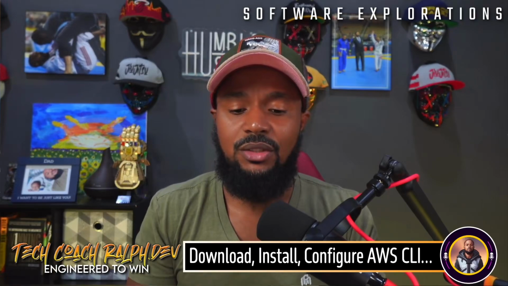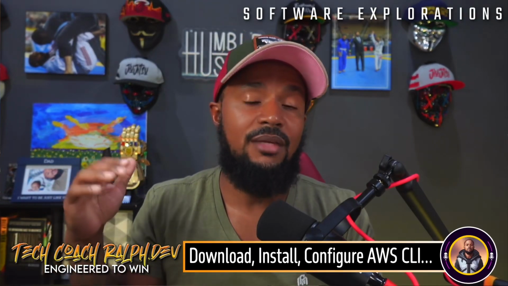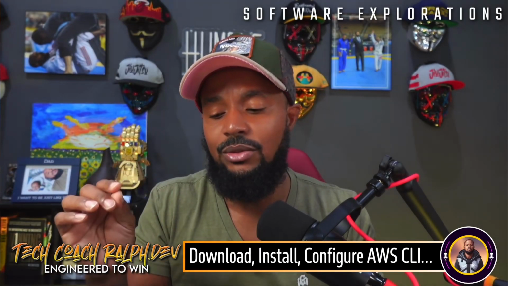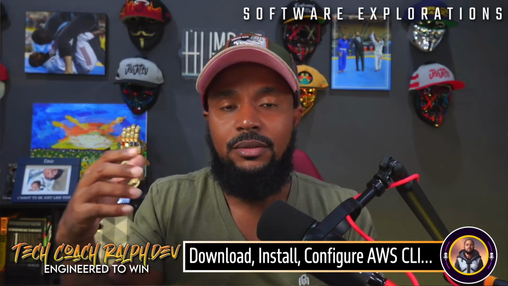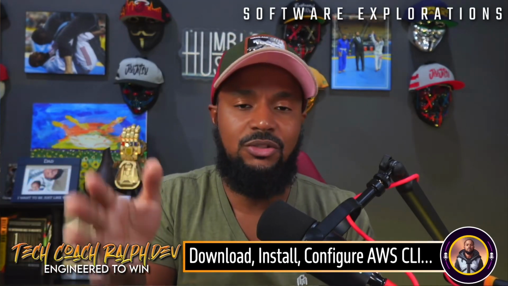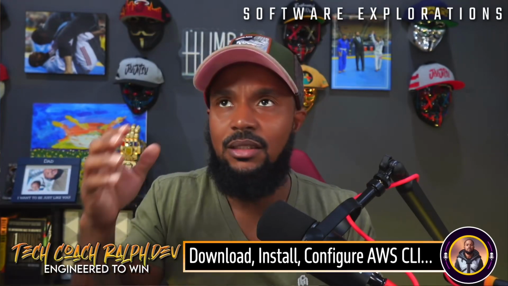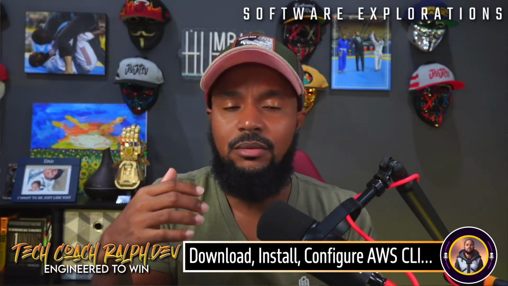We are going to get started with downloading and configuring, right? So the first thing that we're going to do is look at the documentation on how to download this. And I'm going to be using Linux, but this would work on other platforms. I'll put the instructions from the AWS site in the description of the video, but it's going to be just about the same on any platform that you're doing.